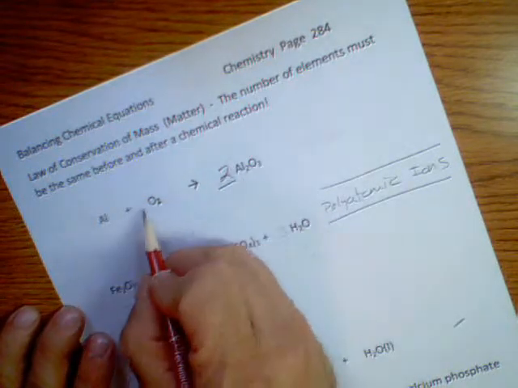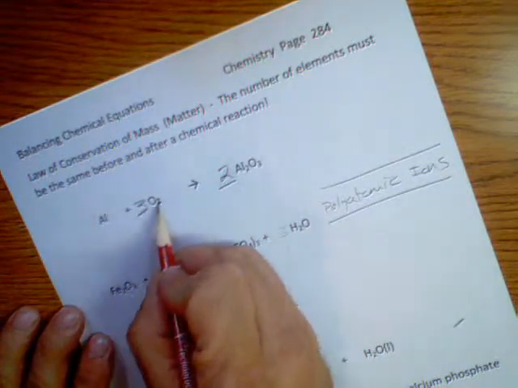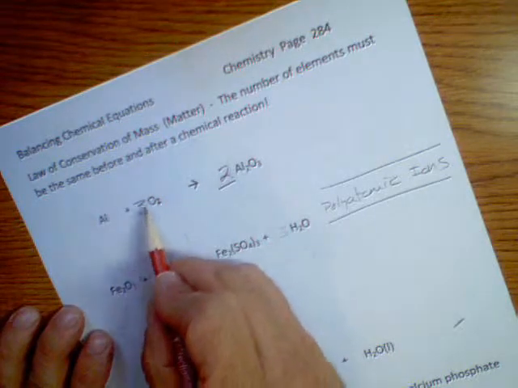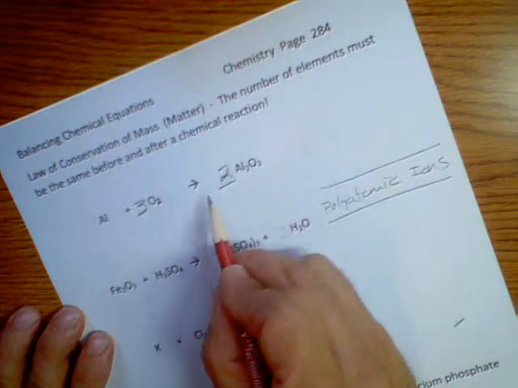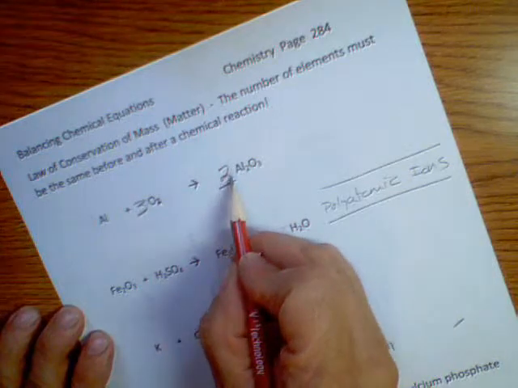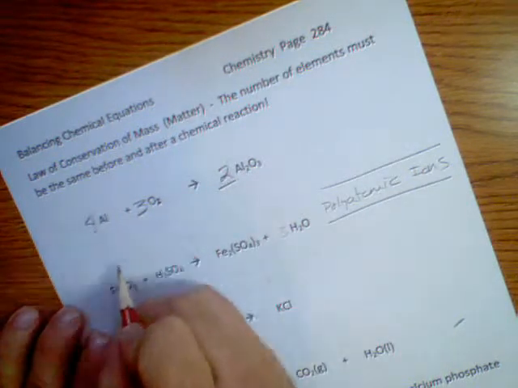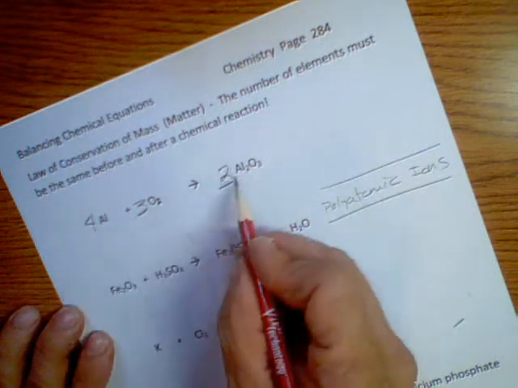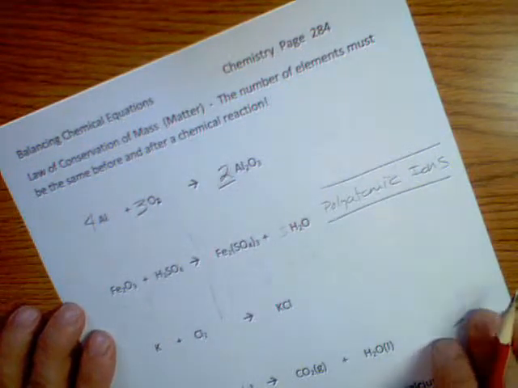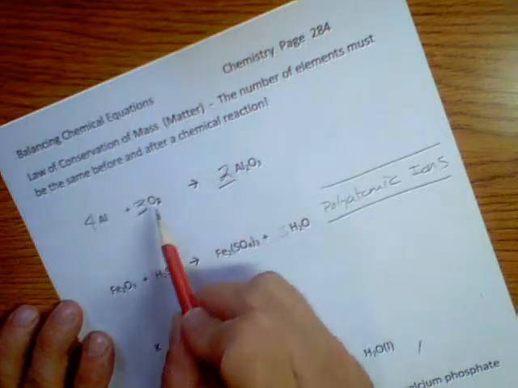That gives me 6 oxygens. So if I put a 3 here, 3 times 2 is 6. So I've got 6 oxygens on this side, I got 6 oxygens on that side, but that tells me I've got 4 aluminums. I only have 1 here, so I'm going to change that to 4. Now it's balanced. I have the same number on both sides. All right? Now I very well could have been wrong. I had to rub out and start over.